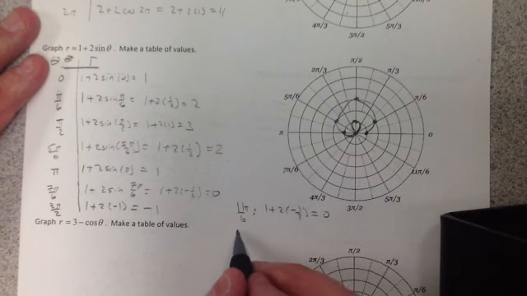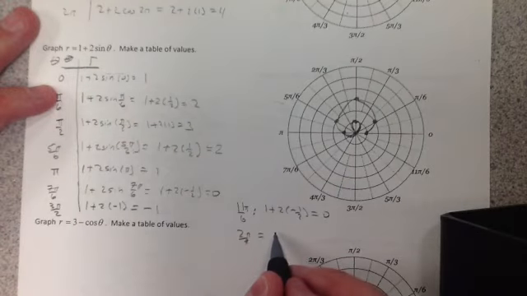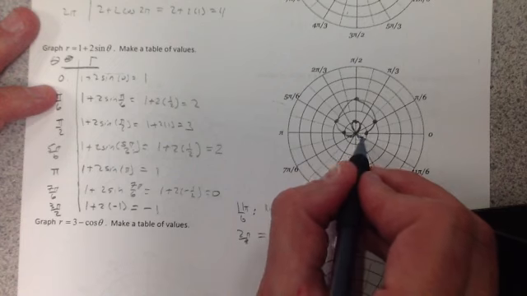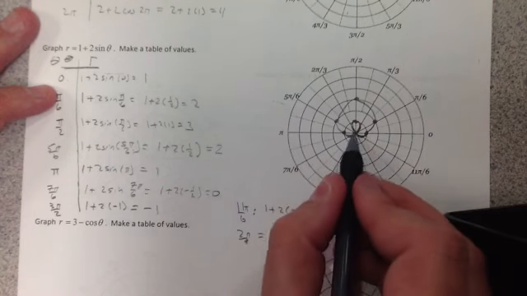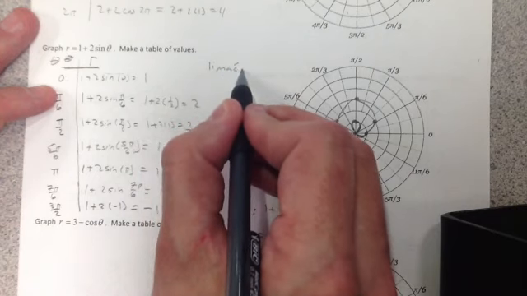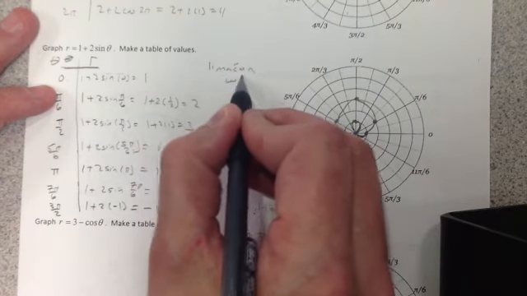And if you pick 2 pi, that's the same as 0. That's going to give us 1. So it's going to go back to 1 right over here. This has a special name too. This is called a limaçon. It's not called a limaçons, it's a really soft S, with a loop.